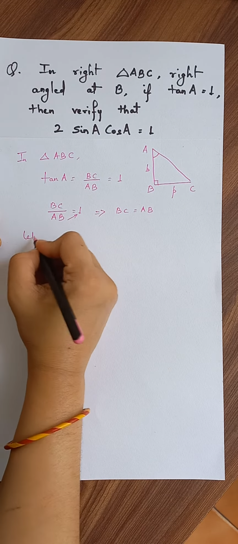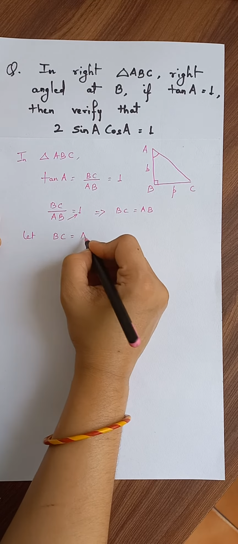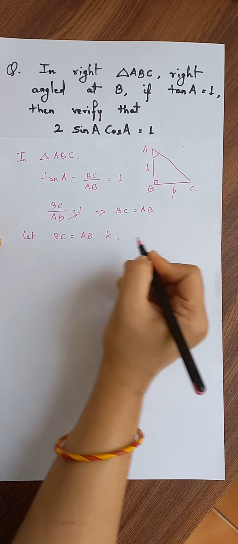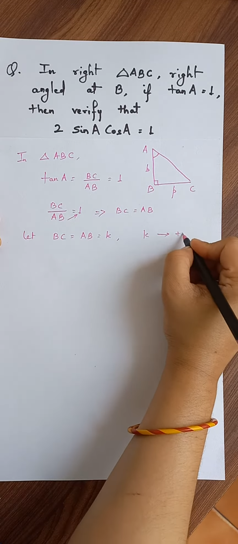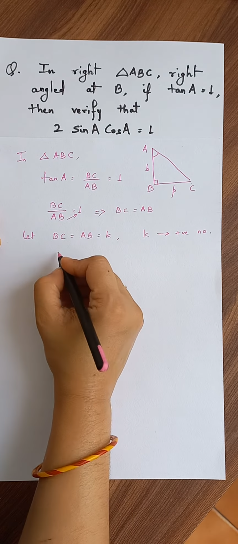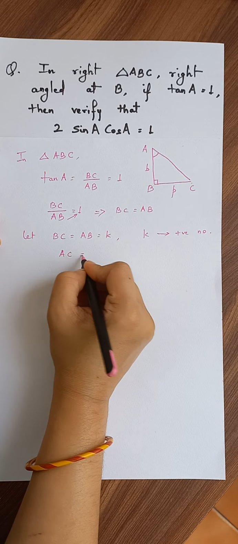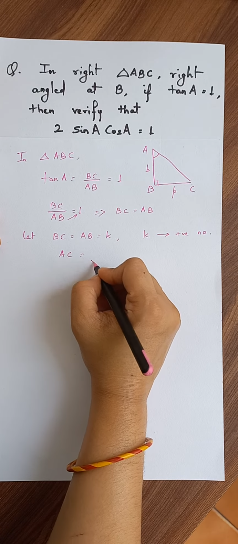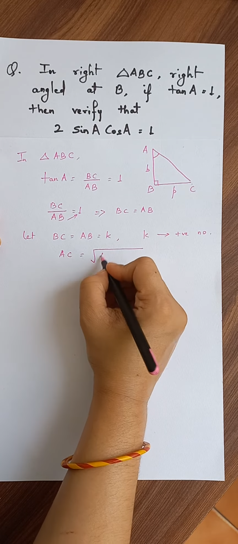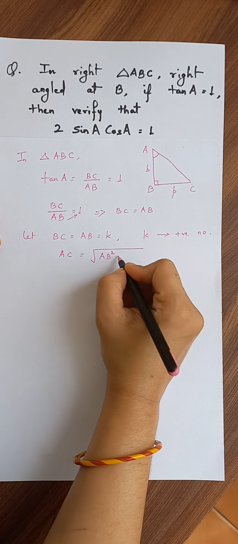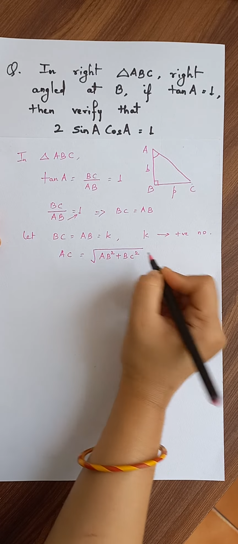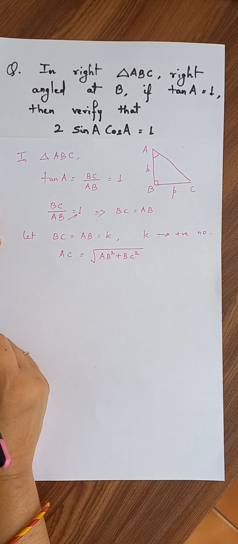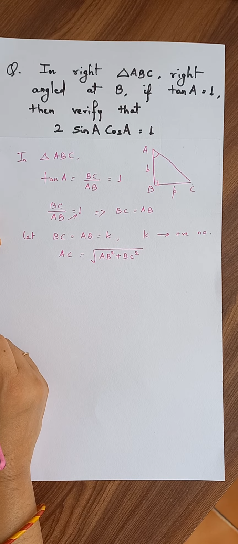Now let us suppose that BC is equal to AB and these two are equal to K, where K is some positive number. Fine. Now we have these two side values as K, and we have to find the third side. AC is the third unknown side, and how can we find its value? Using Pythagoras theorem. AC will be the square root of the sum of the squares of the other two sides, because this is the hypotenuse. So AB square plus BC square under root is equal to AC.